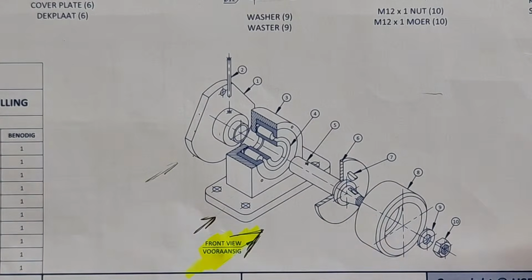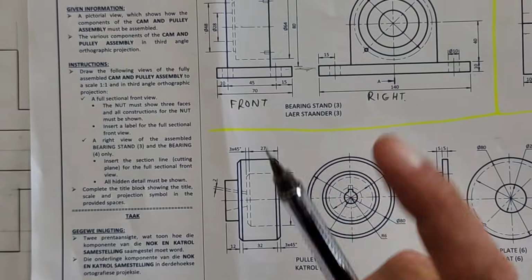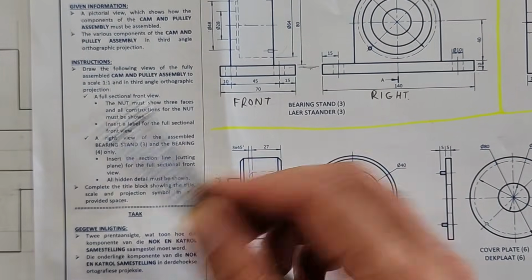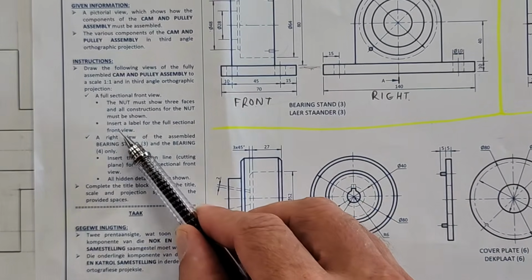Okay, how do we get this started? Well, you have to read carefully what is required. They ask us for a full sectional front view. They specify things like the nut must be shown 3 faces. All construction for the nut must be shown.